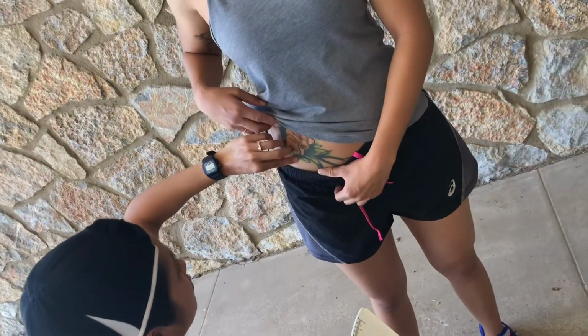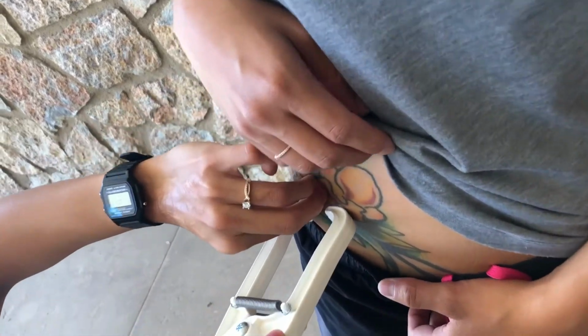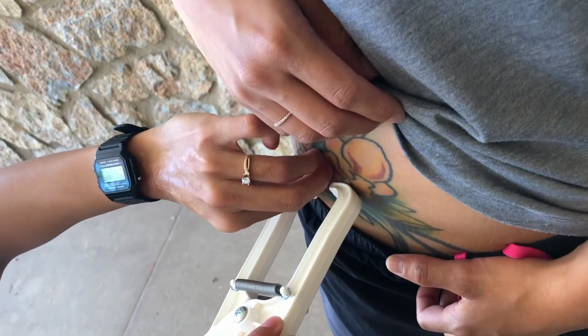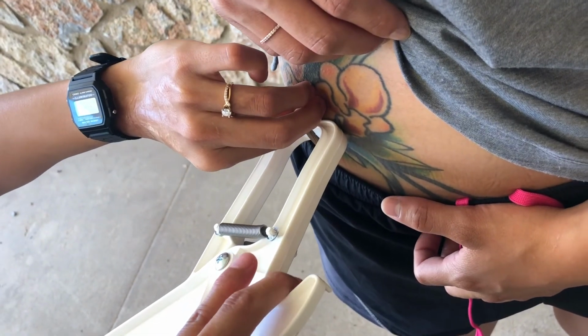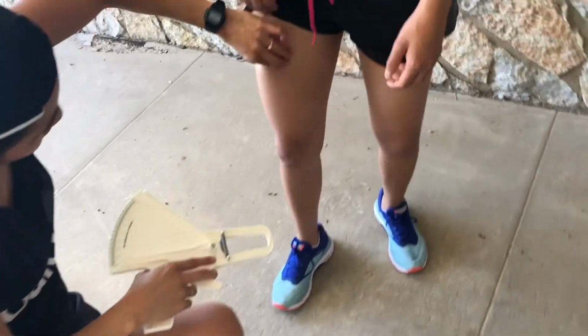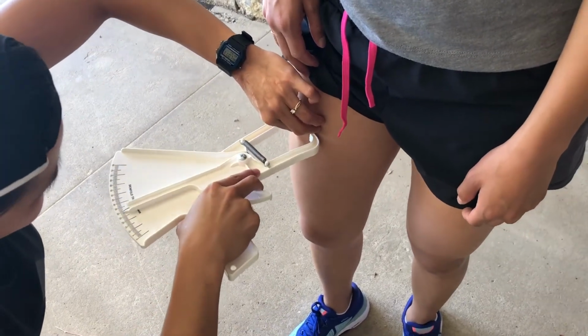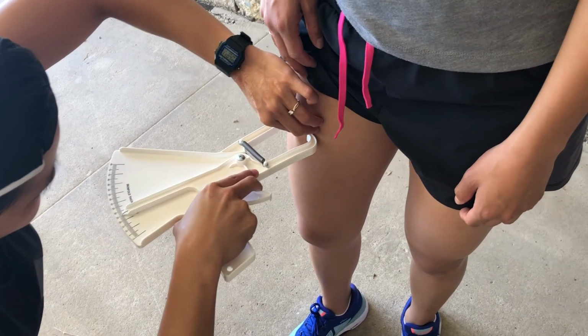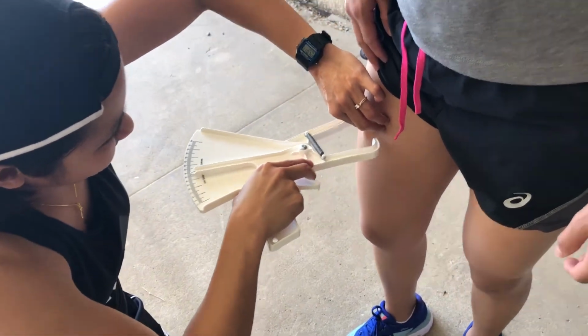The sixth site is the suprailiac site, which calls for a diagonal fold in line with the natural angle of the iliac crest. The last site for this test is the thigh. This calls for a vertical fold on the anterior midline of the thigh, midway between the proximal border of the patella and the inguinal crease, the hip.